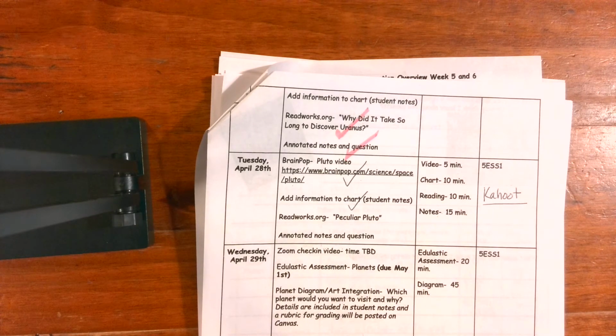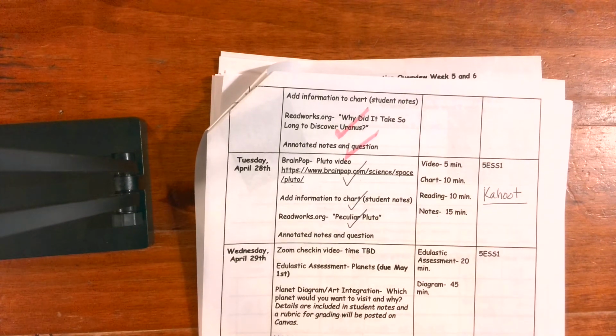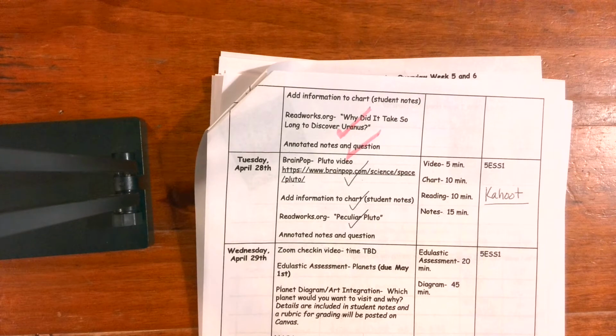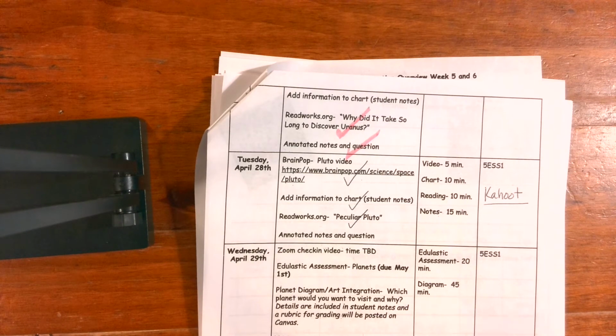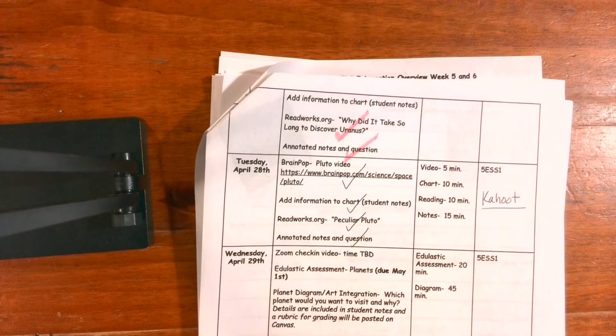You had a really short 2 to 3 paragraph article to read every day, and a comprehension question to go with it to practice our writing and our comprehension skills. And we're going to read Peculiar Pluto. You can either go on readworks.org and listen to the video, you can read using the pictures that I put on the canvas, or you can also just watch the video and close read with me. And we're going to answer our annotated note and question.